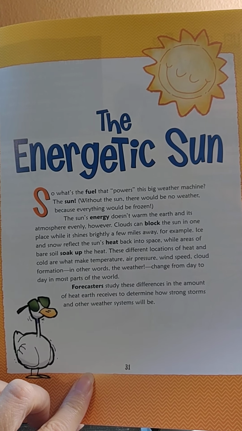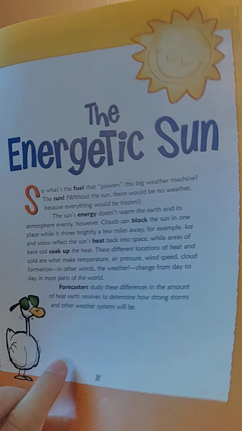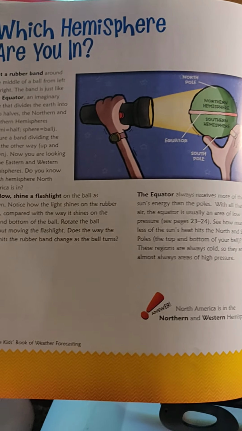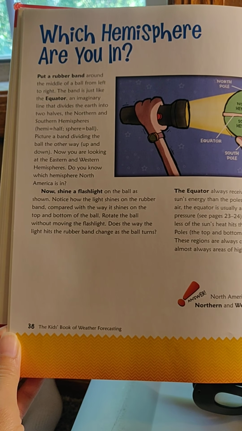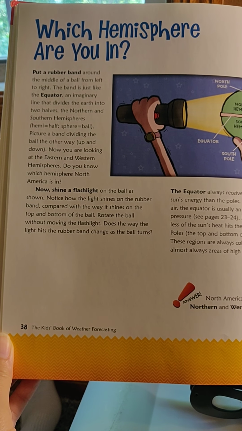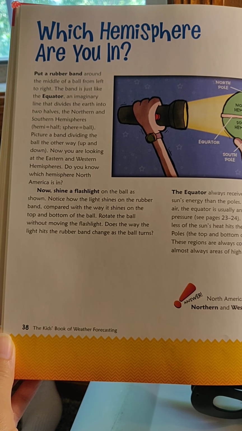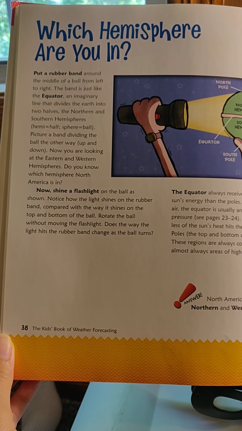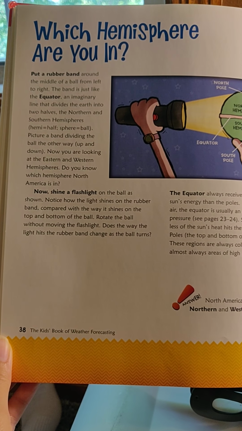The Energetic Sun, Chapter 3, Part 2. Beginning on page 38. Which hemisphere are you in? Put a rubber band around the middle of a ball from left to right. The band is just like the equator, an imaginary line that divides the Earth into two halves. The northern and the southern hemisphere.